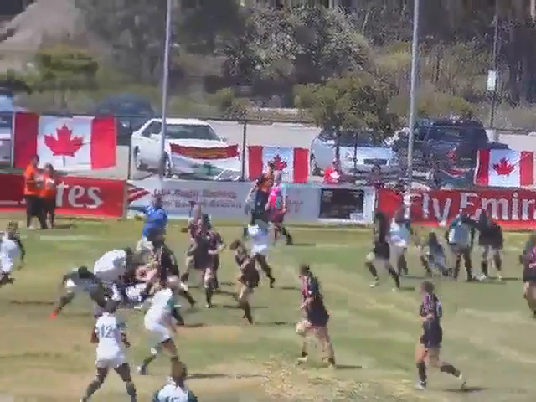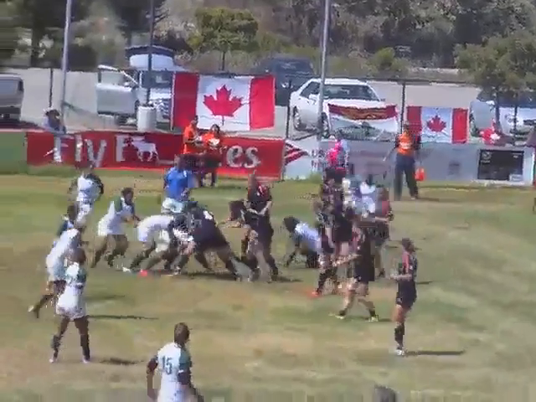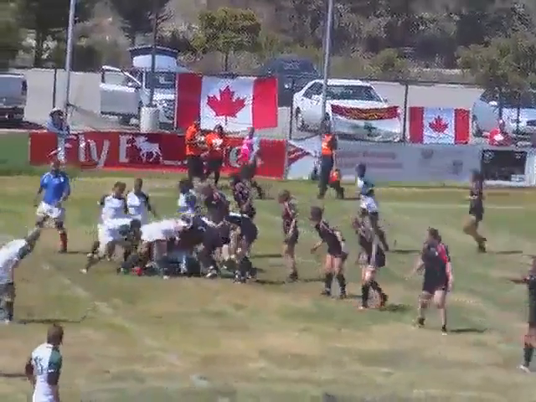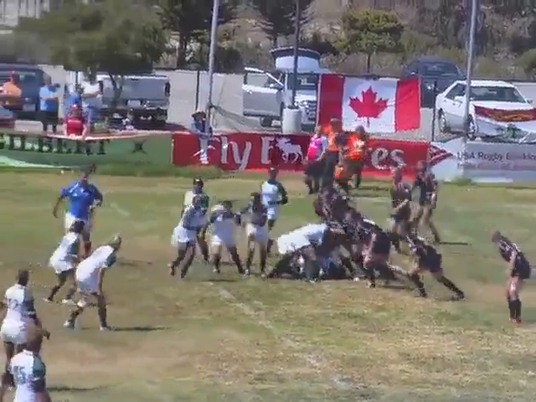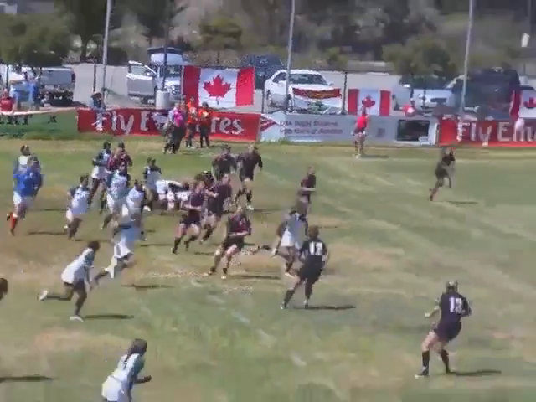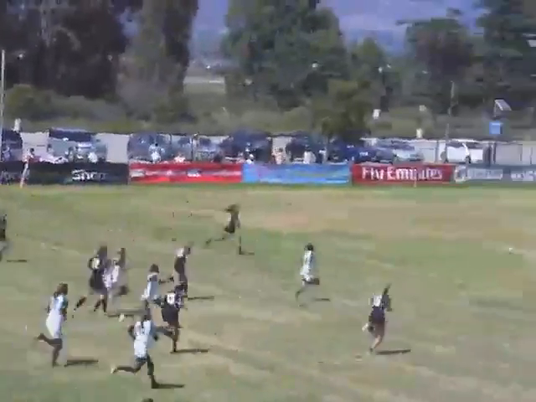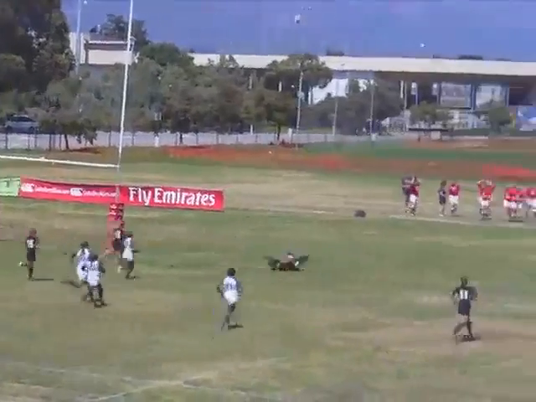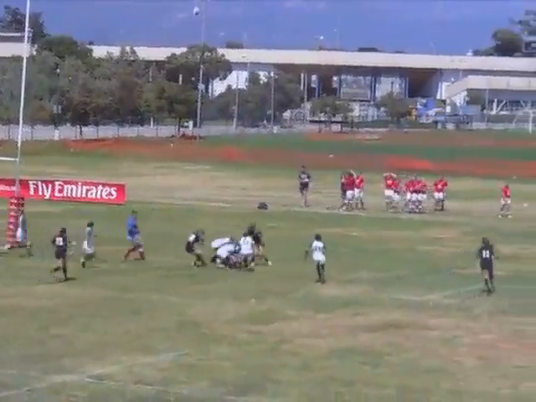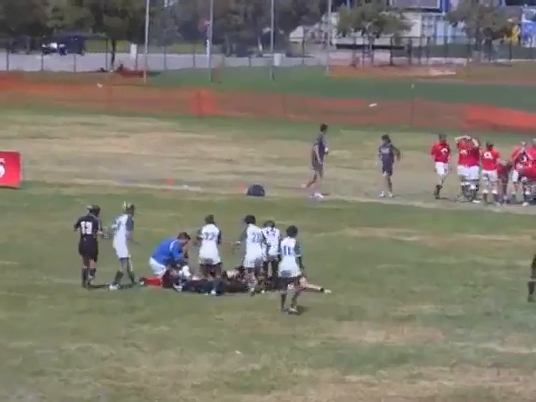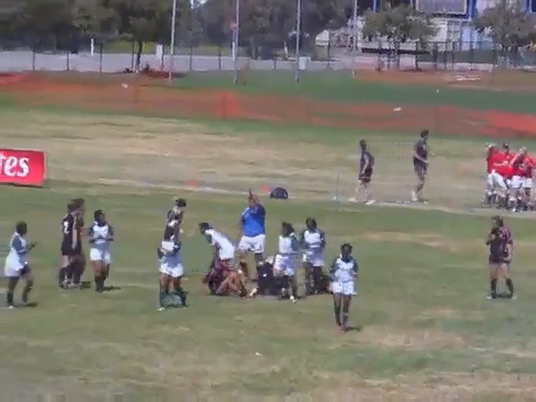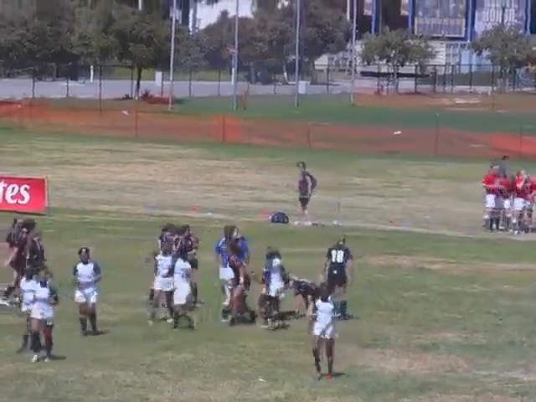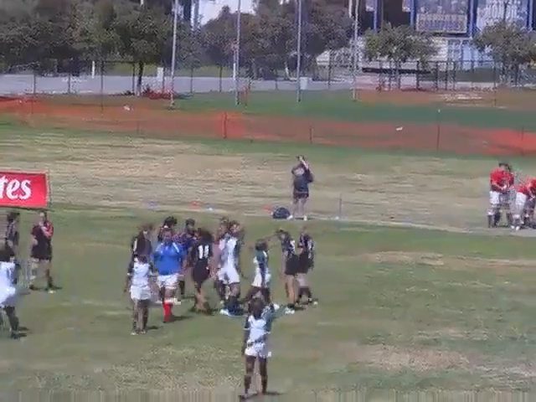Little mishandling there by South Africa. Able to regain. Nice little chip kick by the 10. She's chasing after it. She's got it. She's got her own kick. She's going to reach for it. Oh, it pops out. She has it there. And she has the try. Try South Africa.